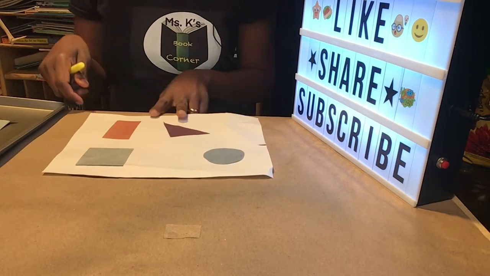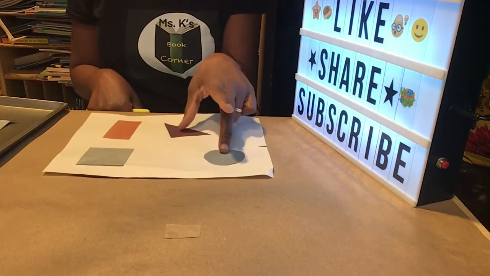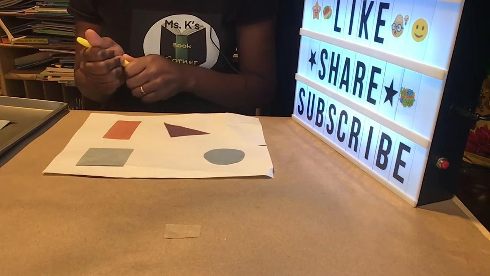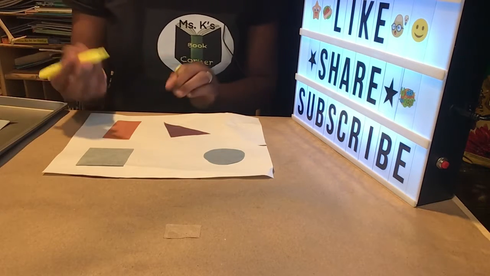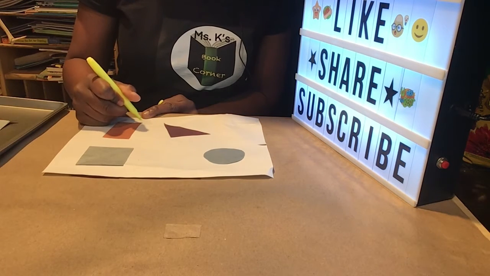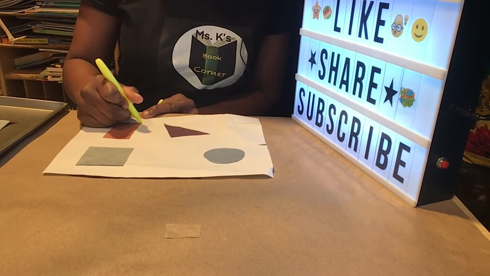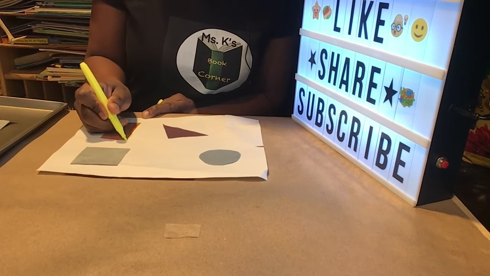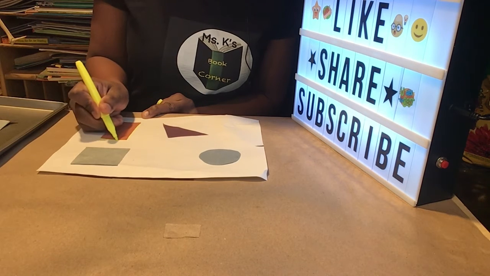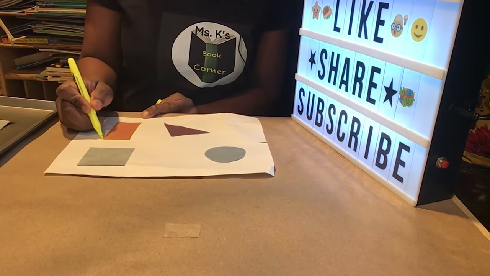So you could put 4 shapes down and match. That was one way. You could work with one shape at a time. And what you could do also is have your student or child cut out the shapes. You can highlight the shape, go around it with a highlighter.